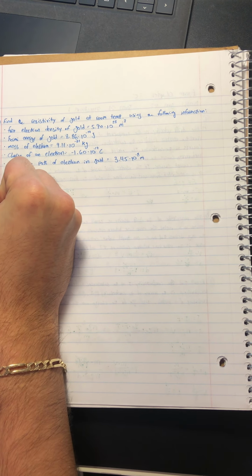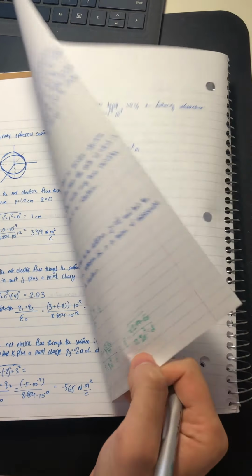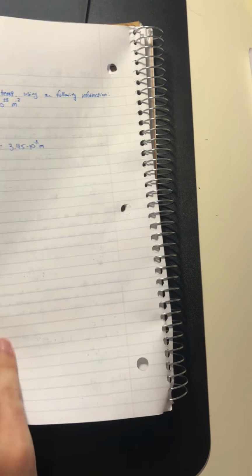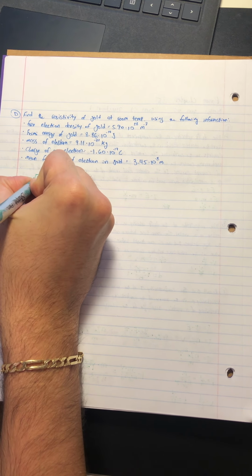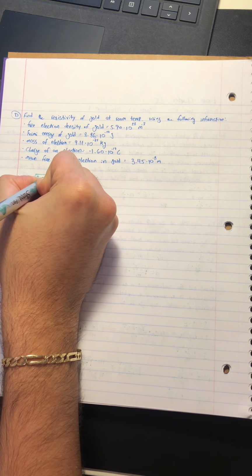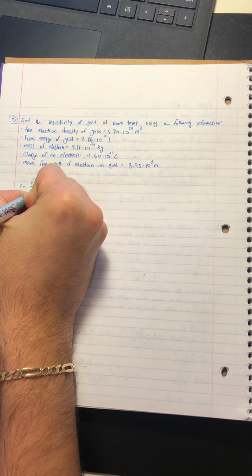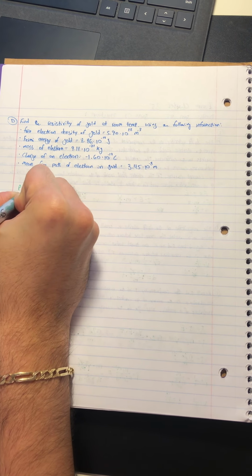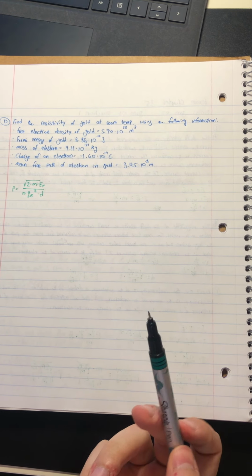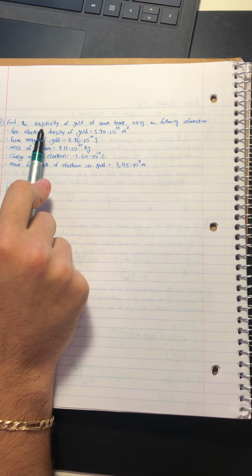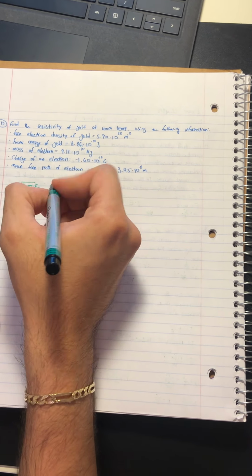We have rho equals the answer from our last problem, which is the square root of 2 times the mass times E sub F over N Q_E squared times the distance. All we have to do now to find the resistivity is plug in all those numbers.